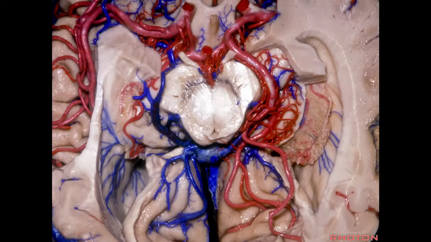Now, here we're looking at the thalamic area, the ambient cistern from below. And here we see posterior cerebral artery, and arising from the P2 segment are the lateral posterior choroidal arteries that pass between the fimbria and the pulvinar to enter choroid plexus and posterior temporal horn and atrium.